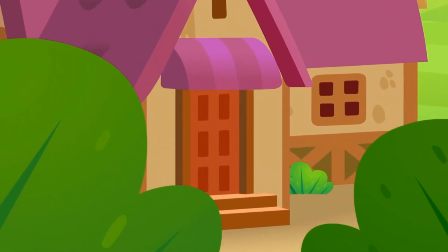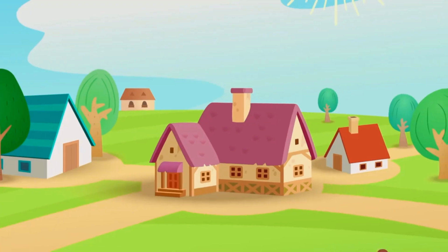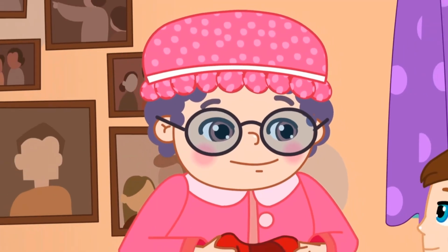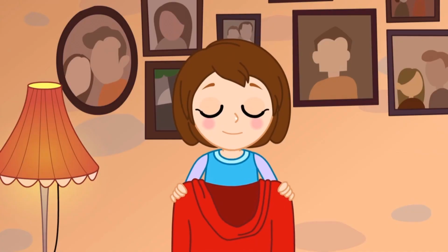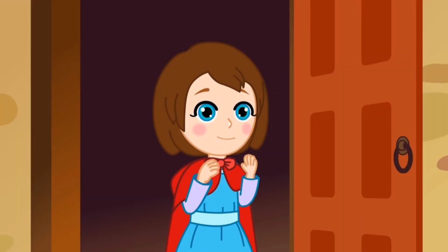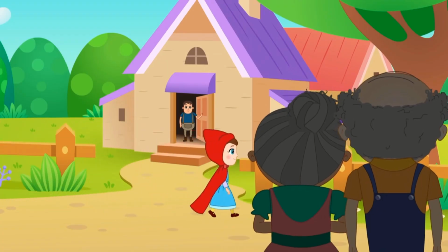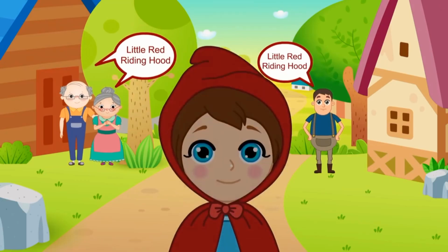This is the story of Little Red Riding Hood. Once upon a time, there was a little girl who lived in a village near a big forest. Her grandmother had made her a beautiful red cloak with a big red hood, which she wore every time she went outside. And so everyone in the village called her Little Red Riding Hood.